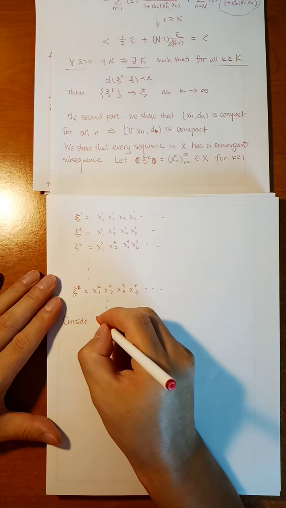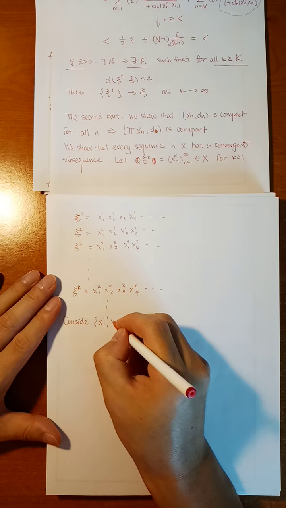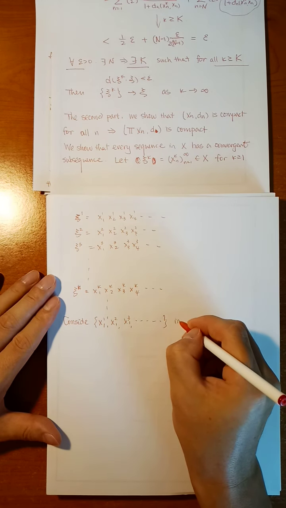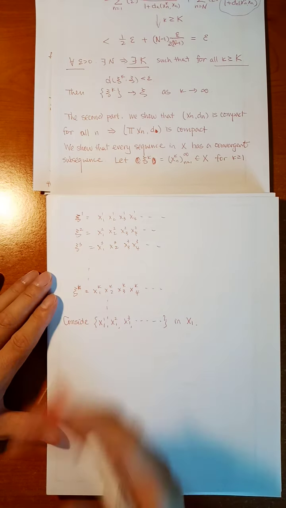Consider this x11, x21, x31, x41 in X_1, in the first coordinate space.